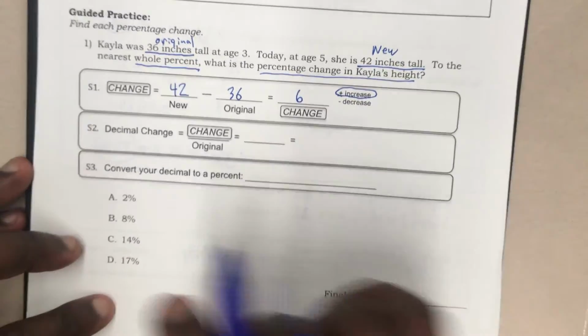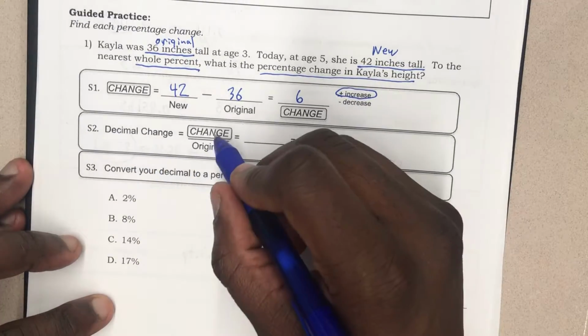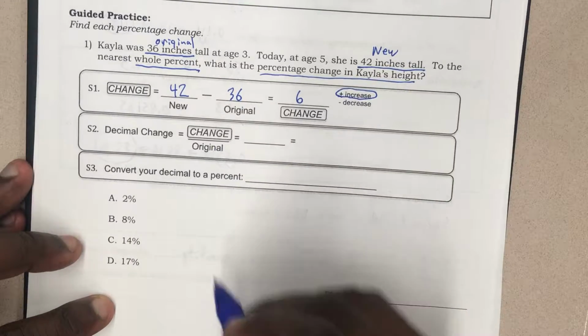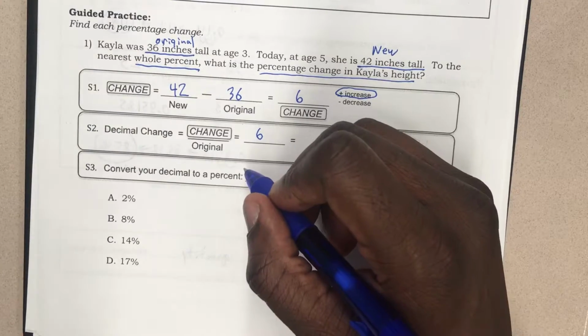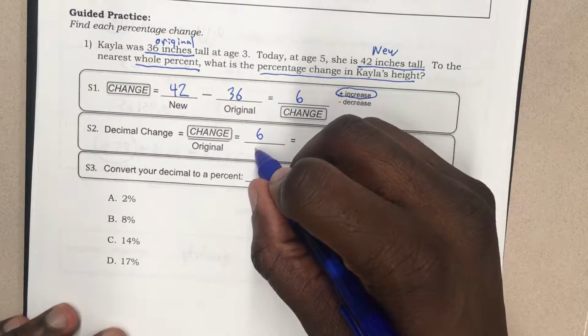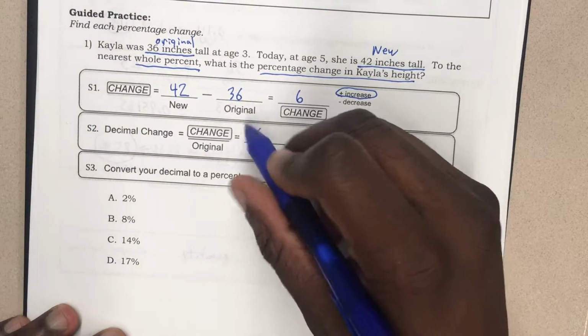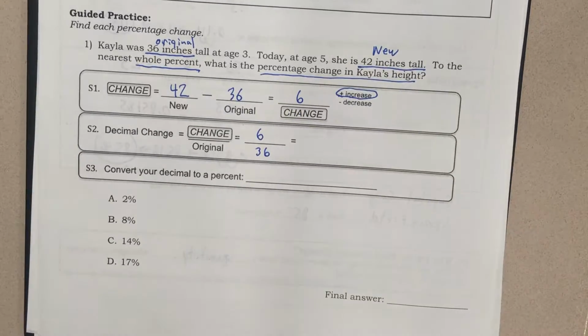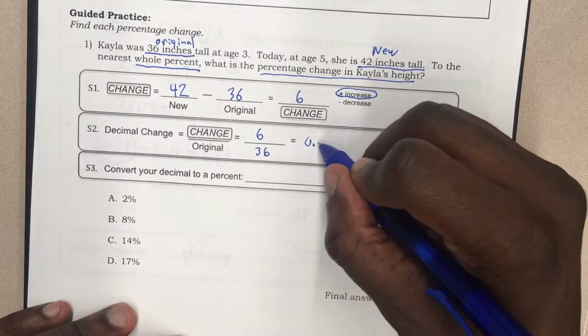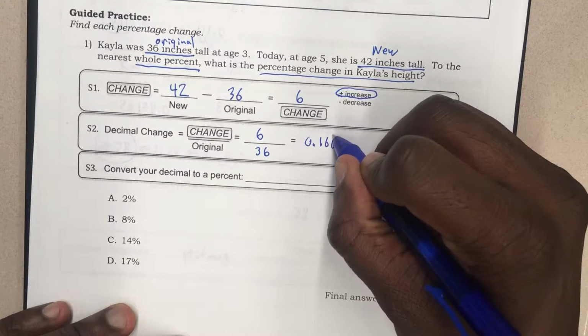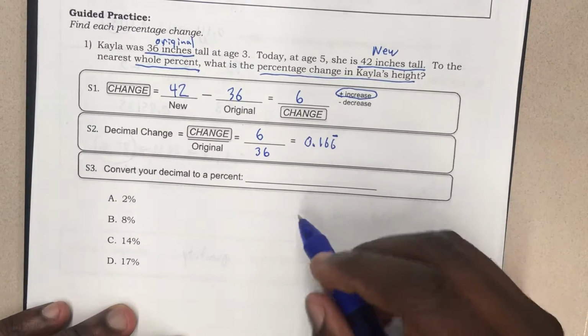Next, my decimal change. Okay, what's going to be the change over the original? So I know my change is 6, right? And I know that my original is 36. Got it from right there. So I know 6 over 36. I do that division quickly. 6 divided by 36. Plug it in. And I'm going to get 0.166 with the 6 extending and keep going on.